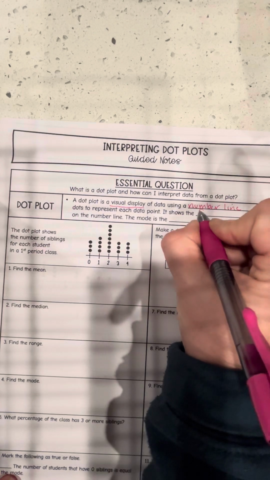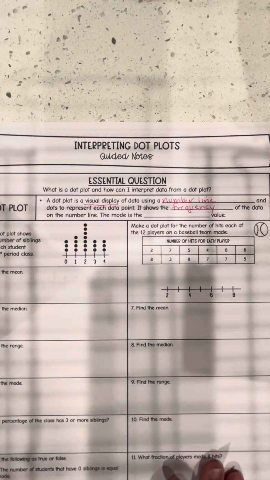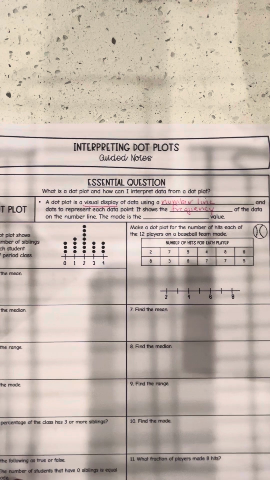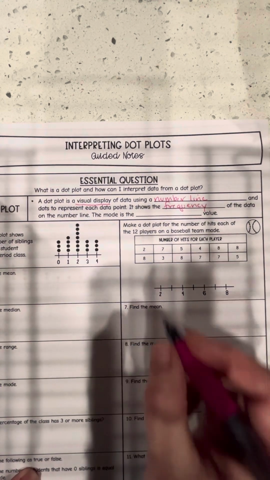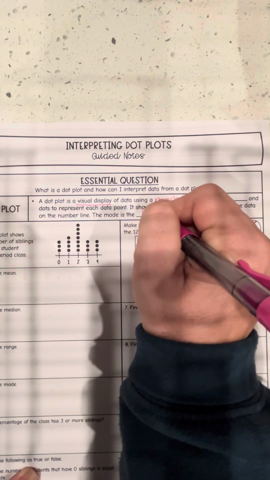And dots are representing each data point. So it's going to show the frequency, or how often, the data is shown on the number line, so how often someone gets that piece of data. And we know that the mode is the highest value.